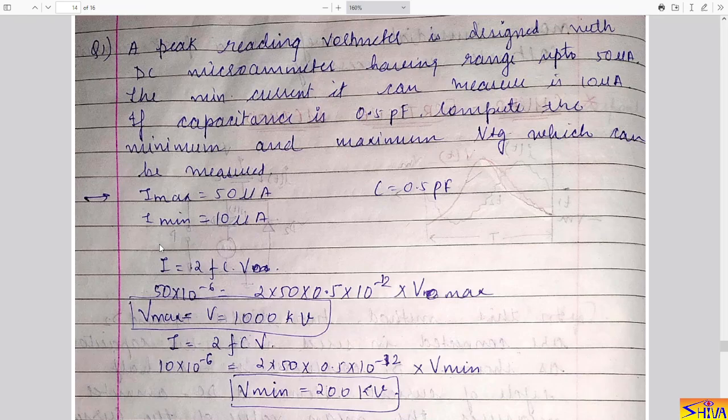Now in reverse way, we can also think, we can decide the minimum value of the voltage which we have to measure and maximum value of the voltage which we have to measure, and then we can compute the current and we can select the microammeter accordingly. Or if both are available, we can find out what should be the capacitance. So design part is like this.